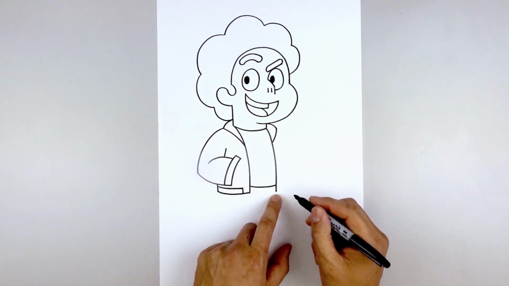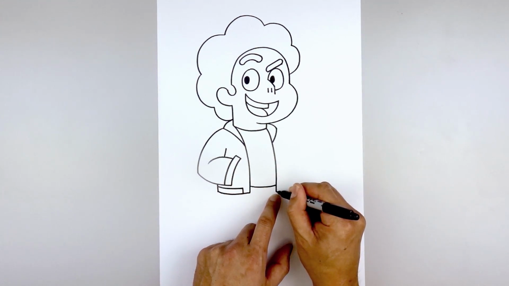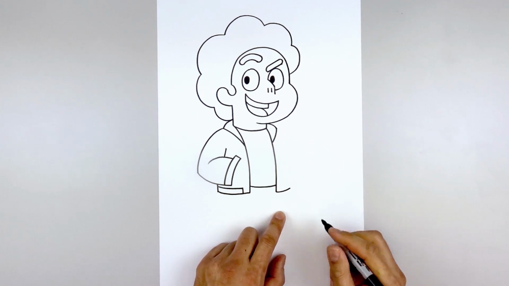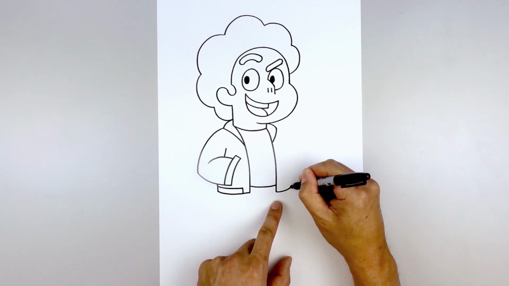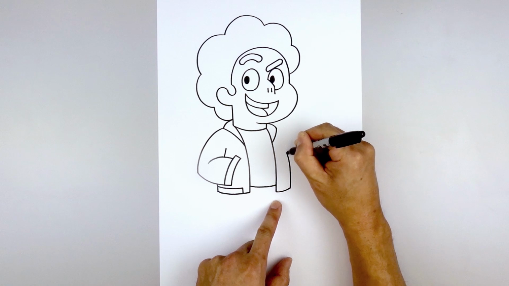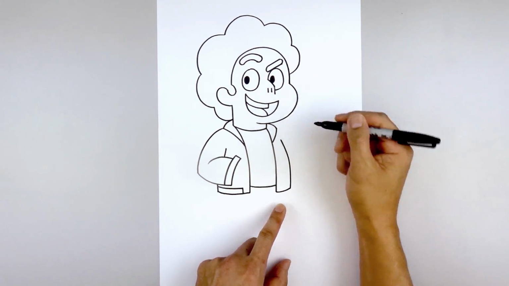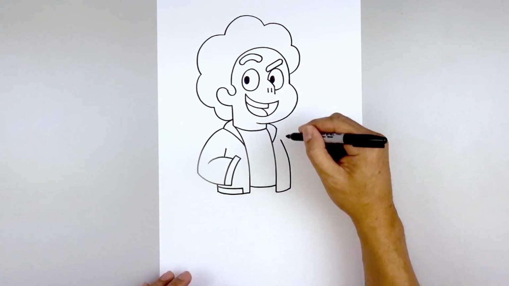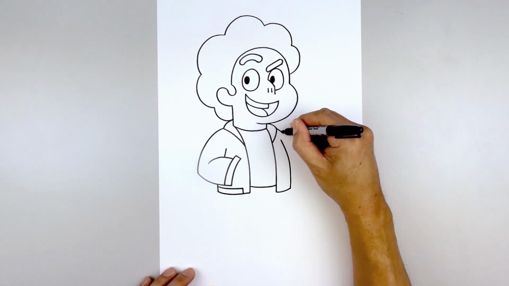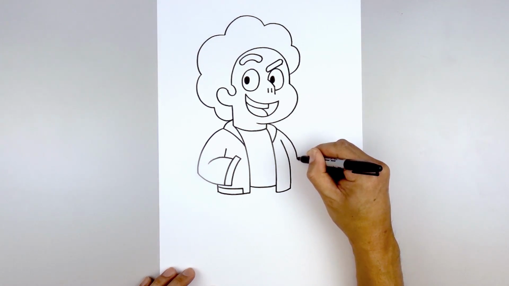Now let's draw on the right side. Starting from the inside of the jacket, we draw a short curve going out and up towards the side of the body. Now from here, we're going to follow that same curve going up. I'm just going to pull that in, aiming towards the collar. And then from the outside point of the collar, I'm going to curve out the arm, come down, and just pull that in behind the side of the jacket.